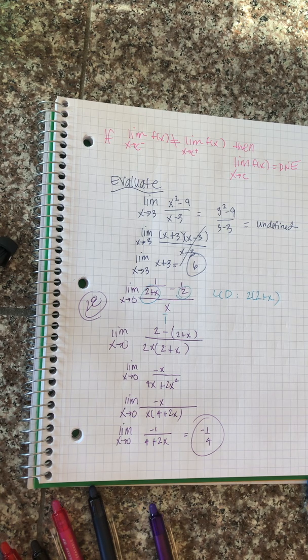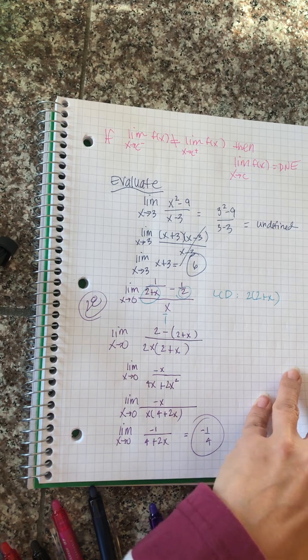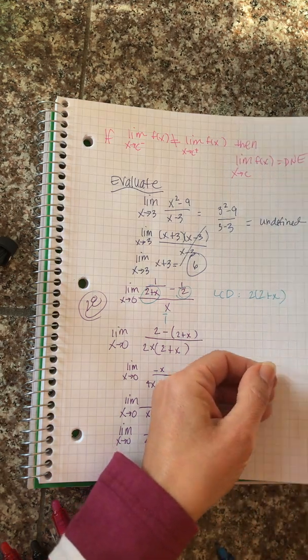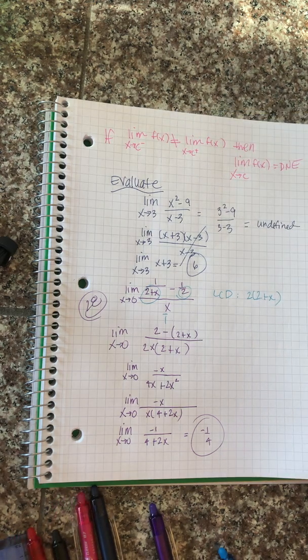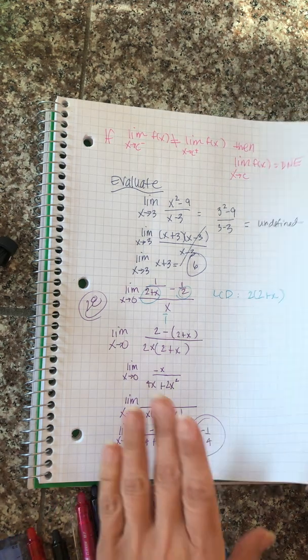Okay, last thing we're going to do is the calculator. Sometimes it's not easy to find the simplification of the limits. So you definitely want to have your calculator handy.